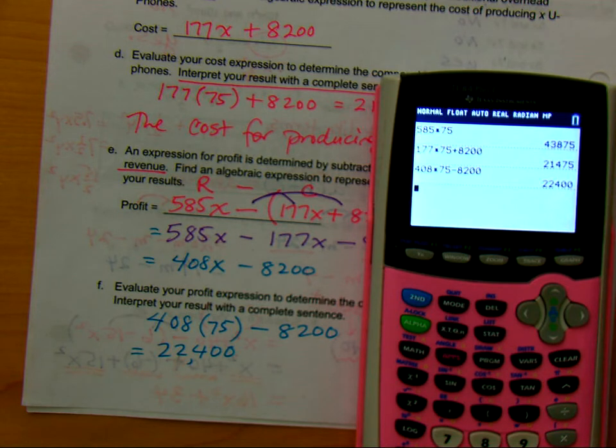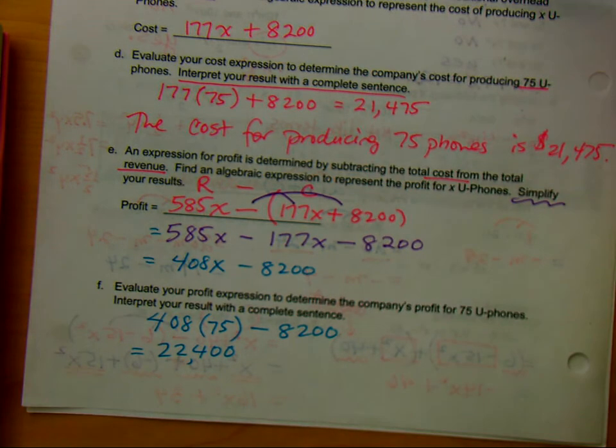If I take that 43,875 and I subtract the 21,475, what do you expect when I push enter? What do you expect that number to be? Any thoughts on what it should be? Yes, the same number, right? Because we took the original revenue for 75 phones, the cost for 75 phones, and then if I subtract the cost from the revenue, I will get the profit.